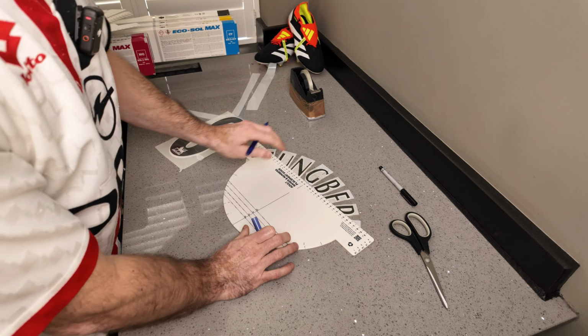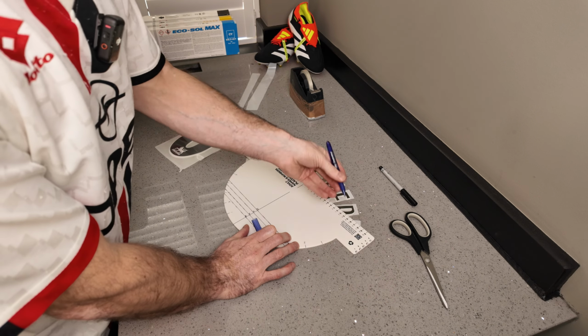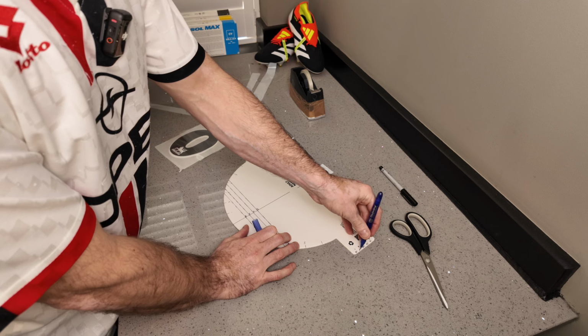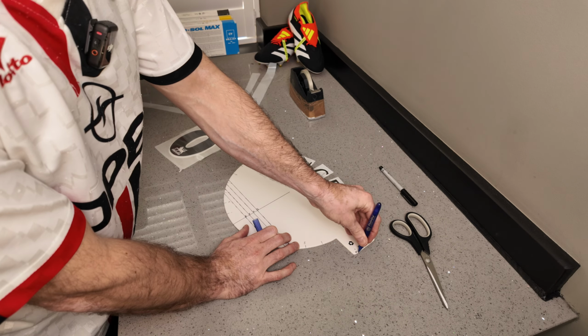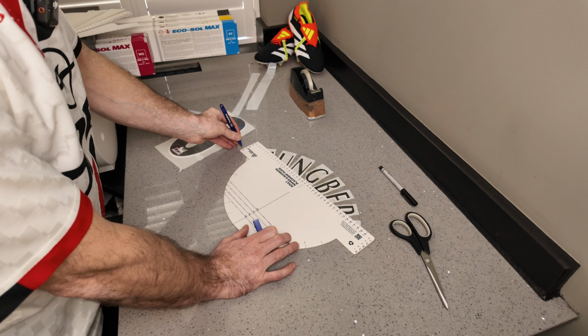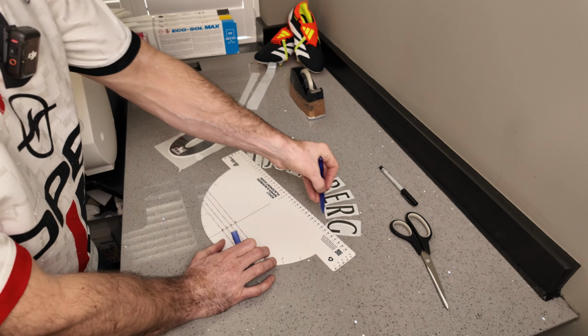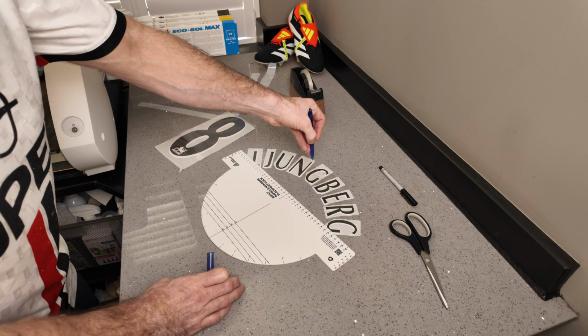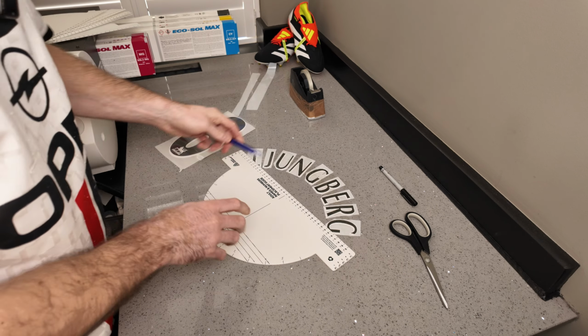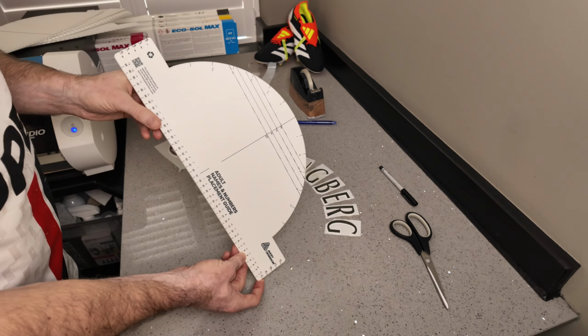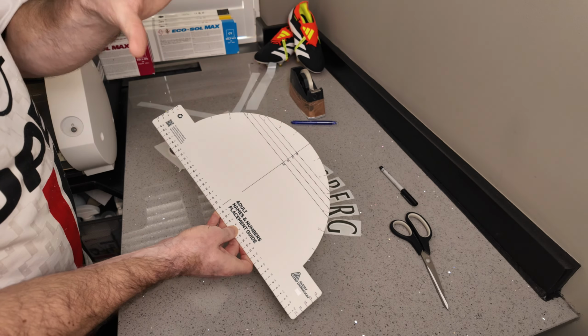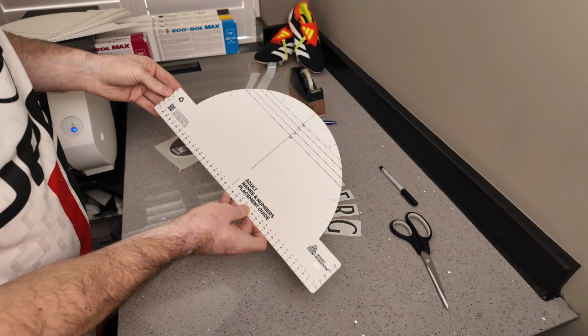So you would say, right, okay, here's the bottom of the name set. I want it to be 50 mil from the top. So I'll draw a dot there, and I would draw a dot there, which is the 50 mils. Then I would use the straight edge and I would draw a line. And then again, you find the middle. So that is what we use to get the name set positioning and spacing just right.